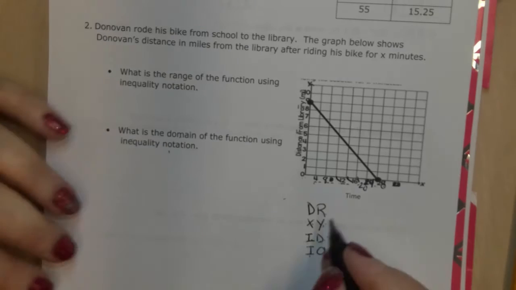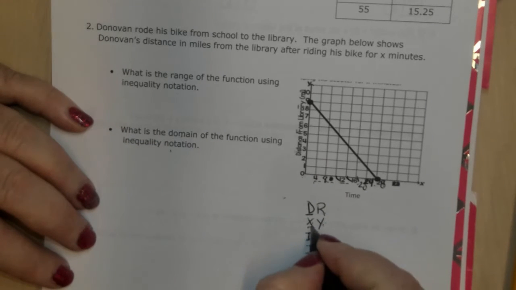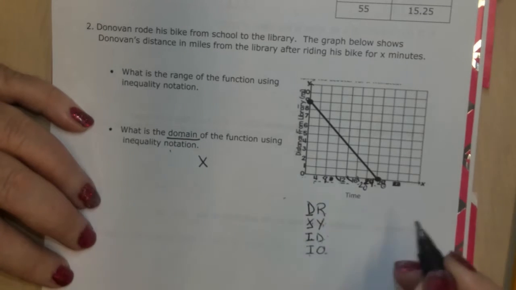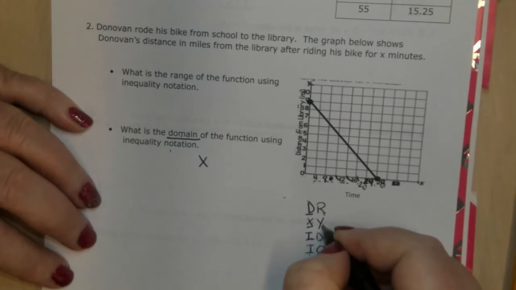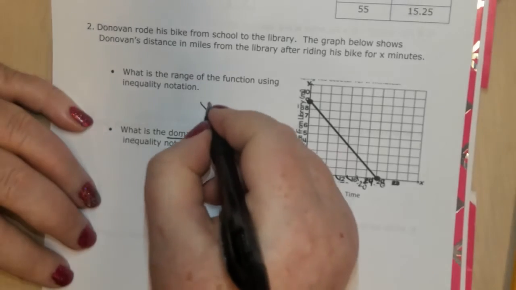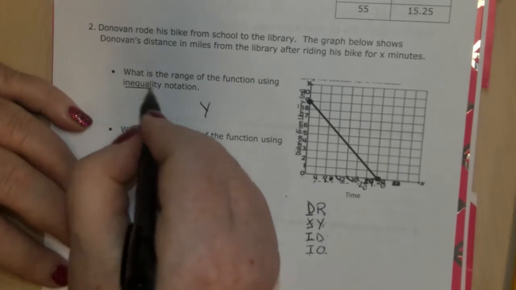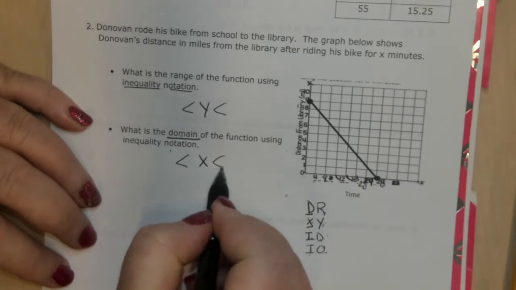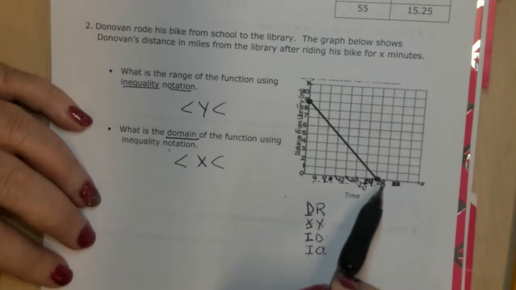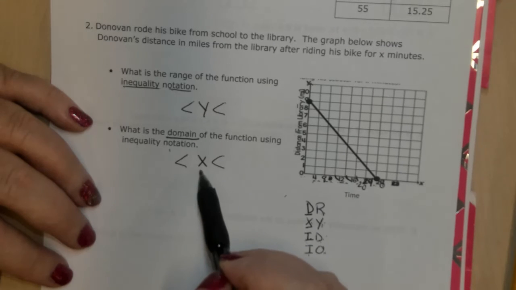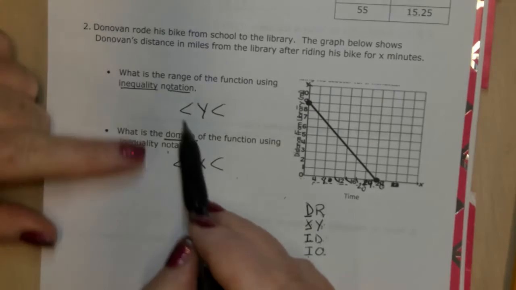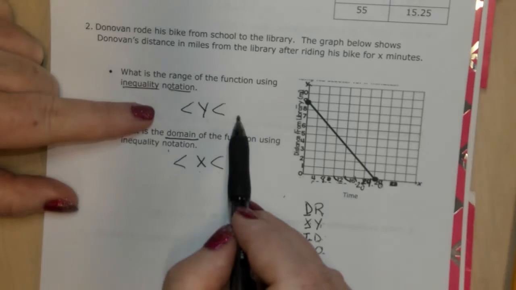So what do we need to know for this question? We needed to know our domain, our X values, range, our Y values. Inequality notation, those are our alligator mouths. And since our function has a starting point and an ending point, we need to put the variable in between because it's going to start somewhere and end somewhere.